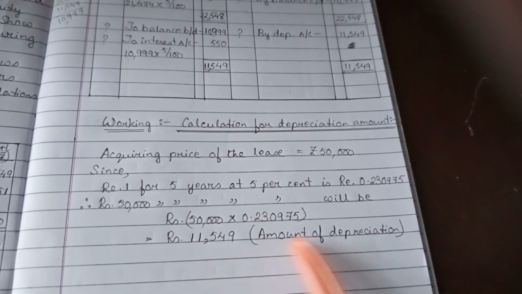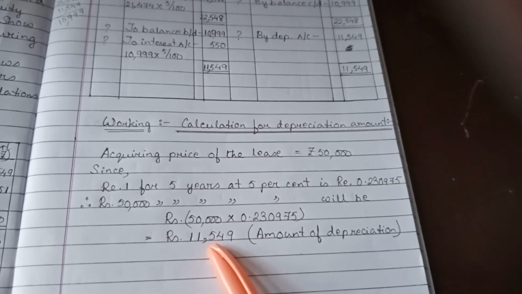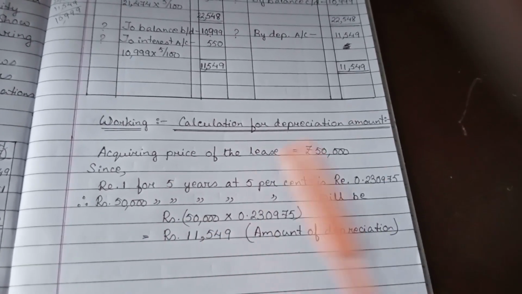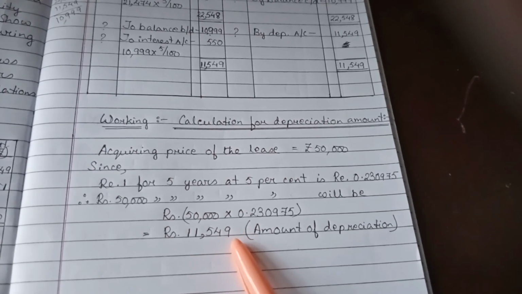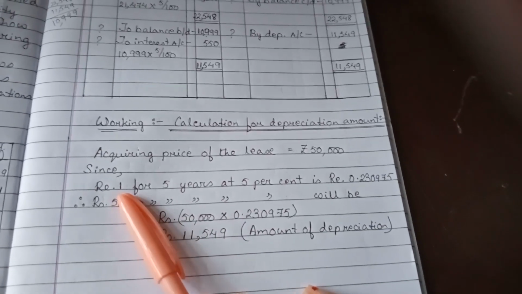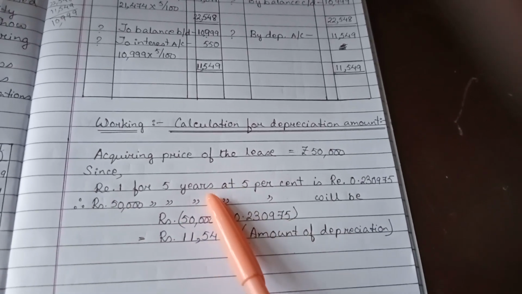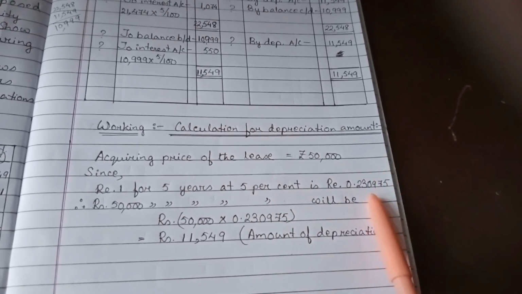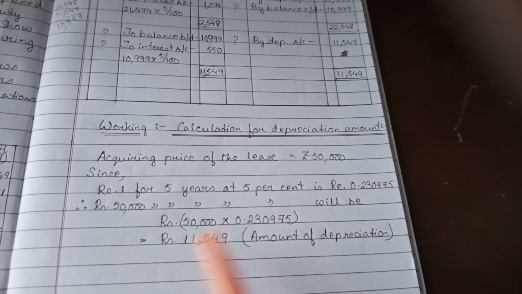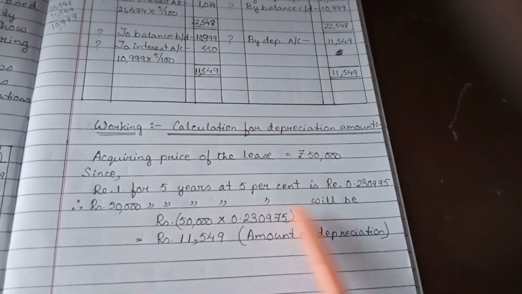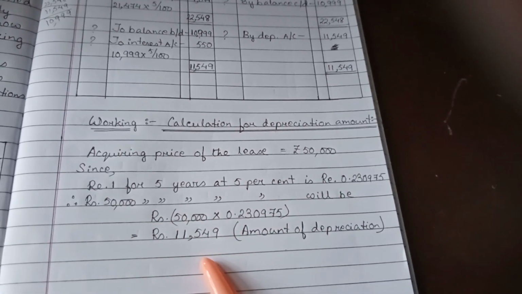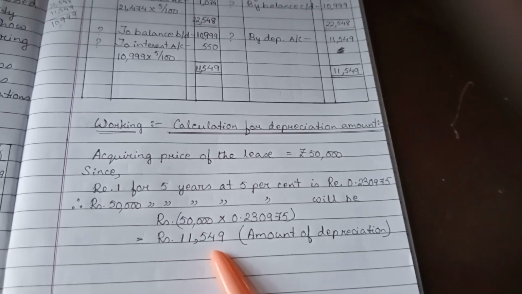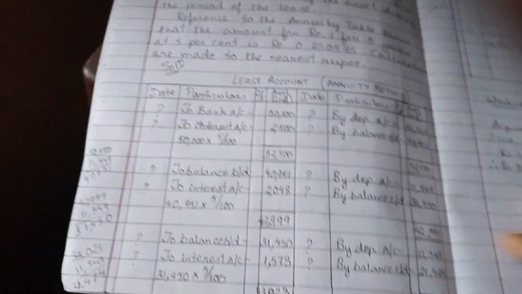So the amount of depreciation will be 11,549. Here the annuity method is used to calculate the amount of depreciation. Got it? Now come to the account.